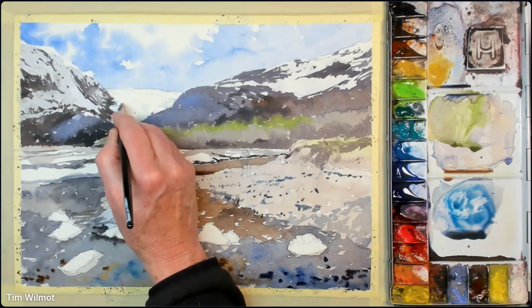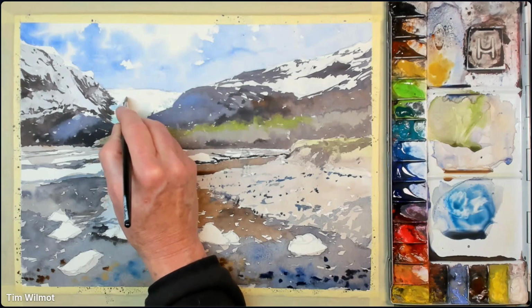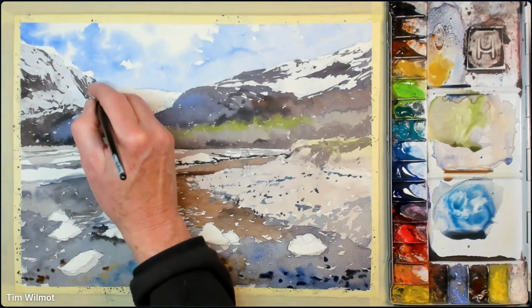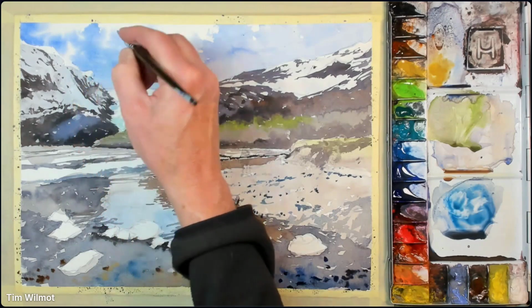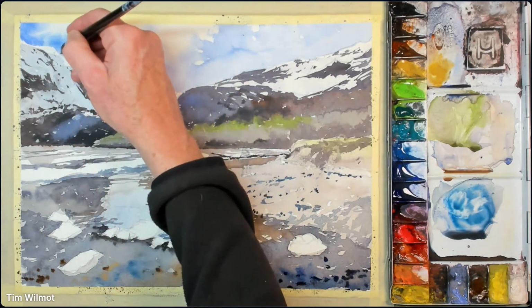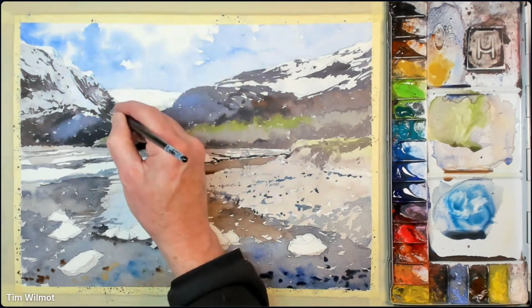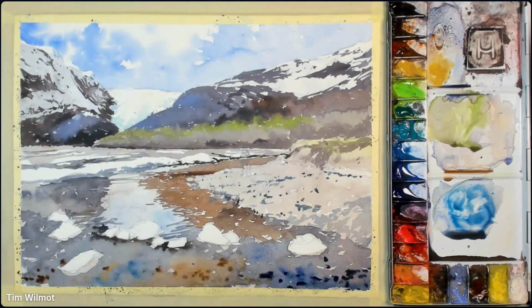So here, just create the feeling of that curve, that bit of a curve there, where it's a little bit low on the left-hand side.